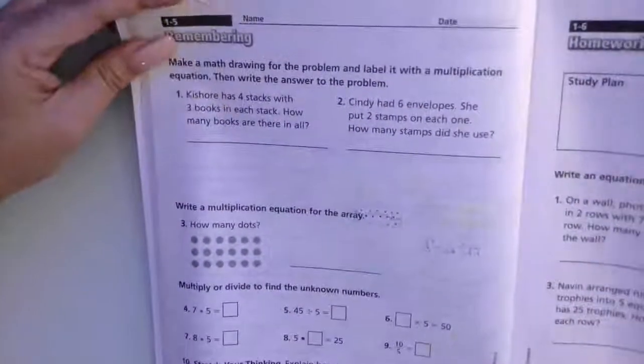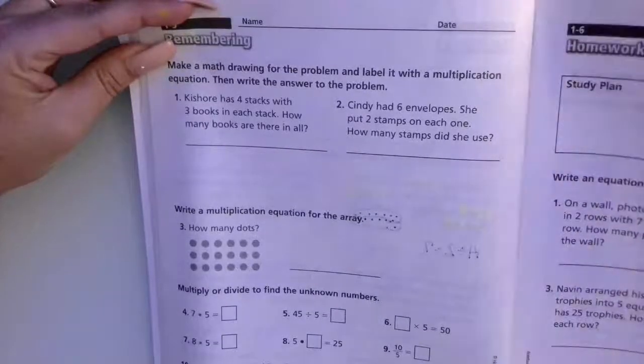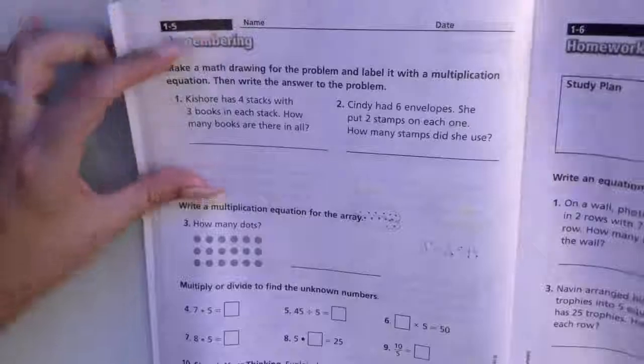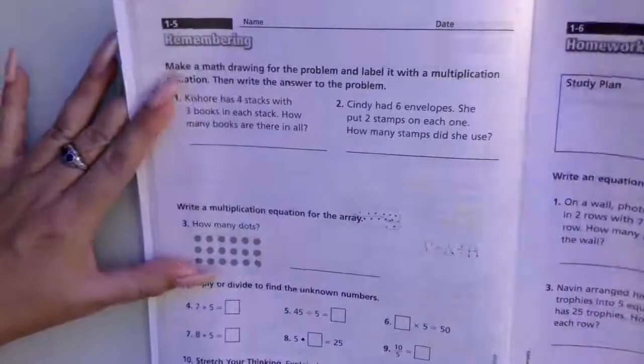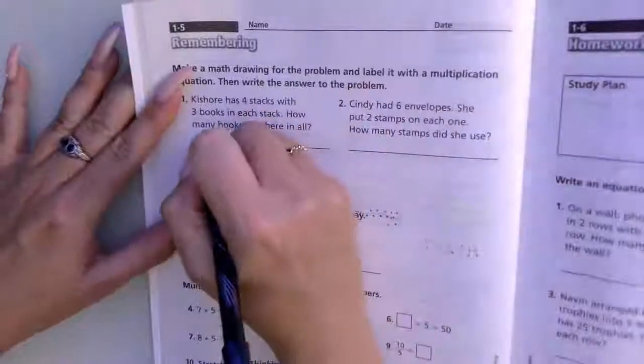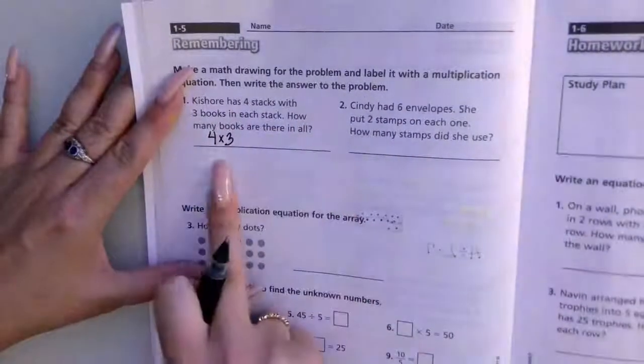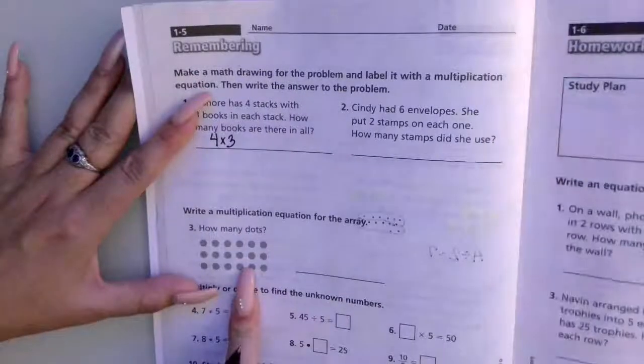So in your directions it says make a math drawing for the problem and label it with a multiplication equation, then write the answer to the problem. So Kishore has 4 stacks with 3 books in each stack. How many books are there in all? So I will help you. 4 times 3, but you need to solve that problem and you need to draw a picture. I would recommend doing an array.